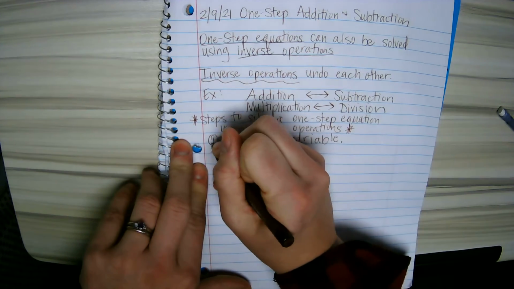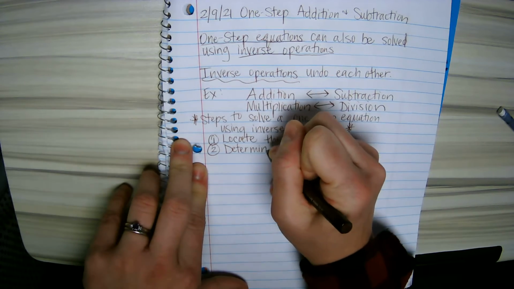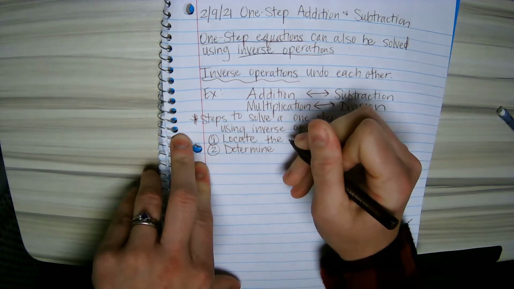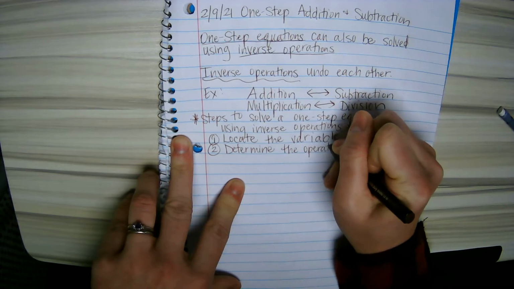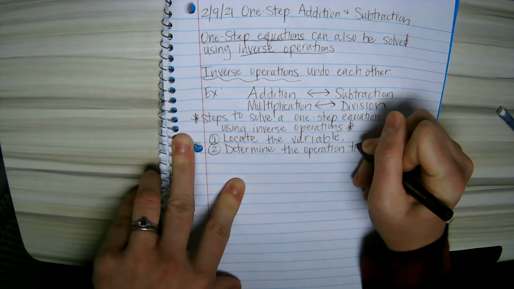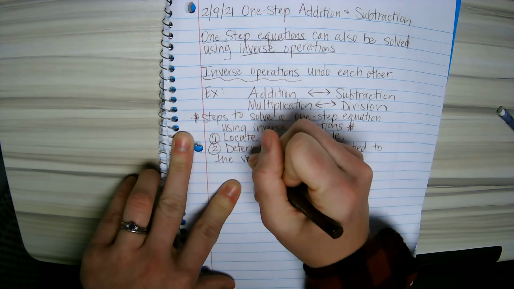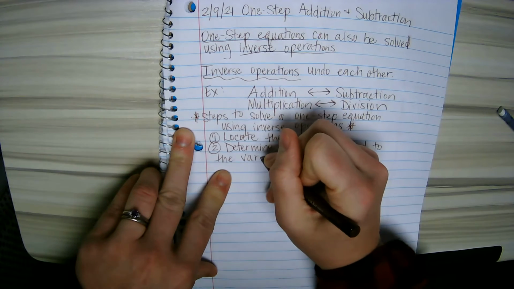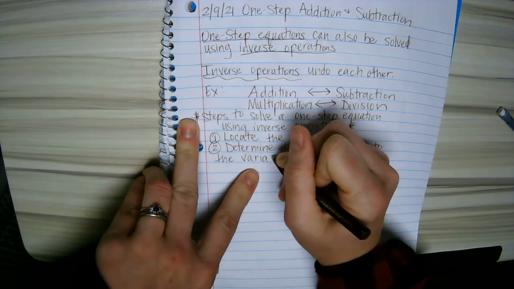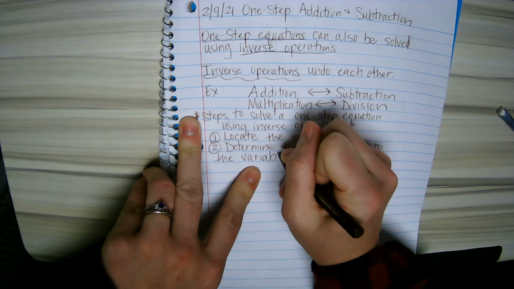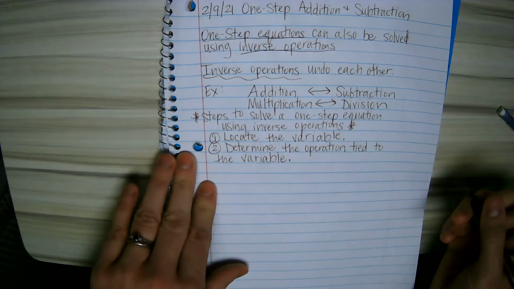Number 2, determine, so we got to figure out the operation tied to the variable. So is something being added to it, subtracted from it? Is it being subtracted from something? Is it being multiplied by something? Is it being divided by something?